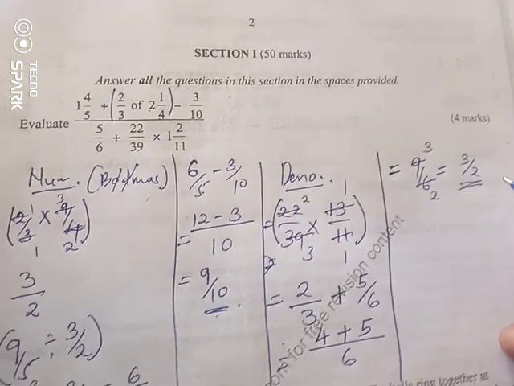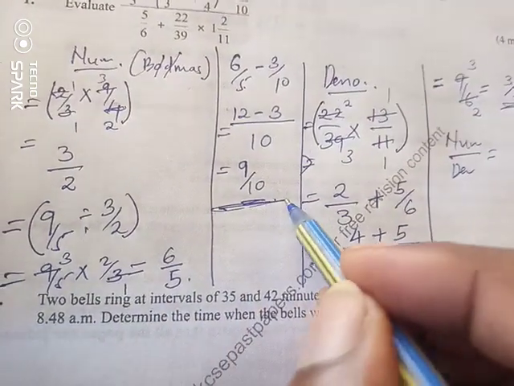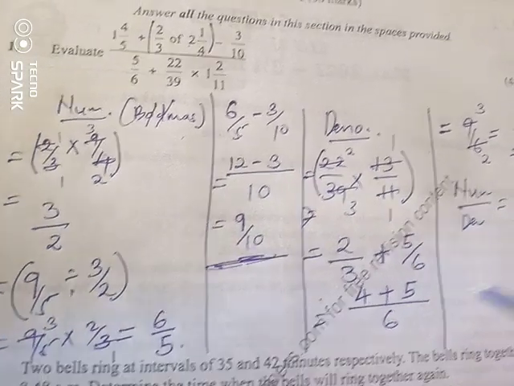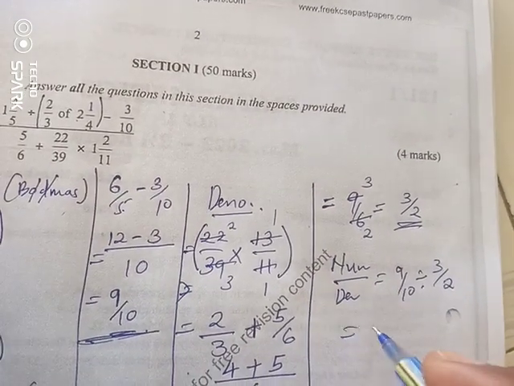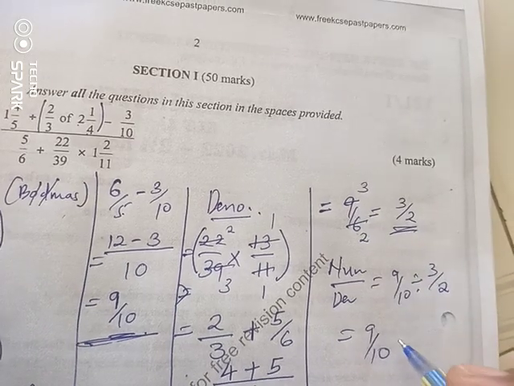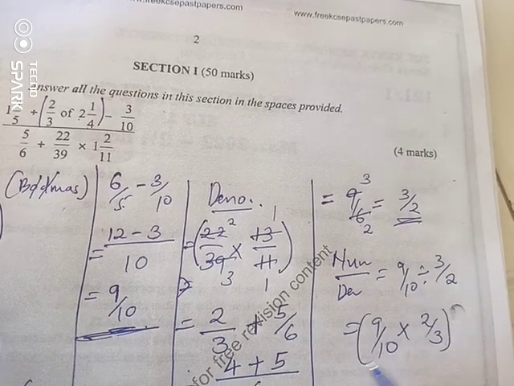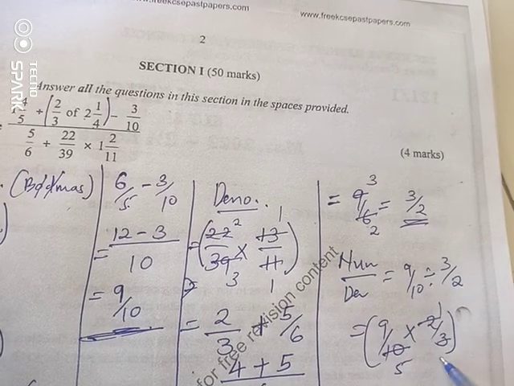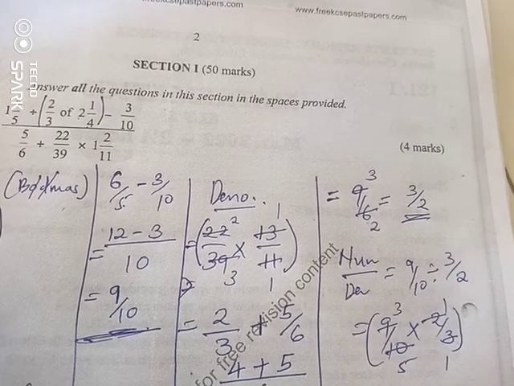So now bringing them together, our numerator over the denominator now becomes, remember our final answer for numerator was here, 9/10 divided by 3/2. So reciprocating again, we shall have 9/10 times the reciprocal, that is 2 over 3, and therefore the common factors still 5, 2, 1, 2, 5, 3, 1, 3, 3. So our answer becomes 3 out of 5.